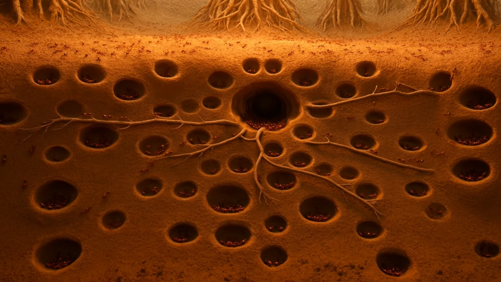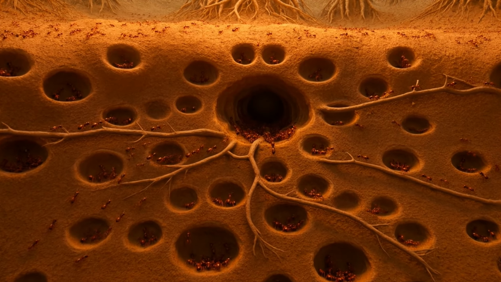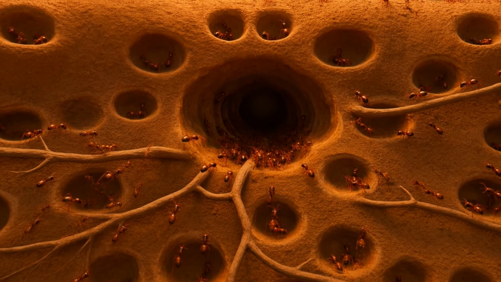There is also a defensive dimension to ant colonies that connects directly back to soil health in a way most people never consider.